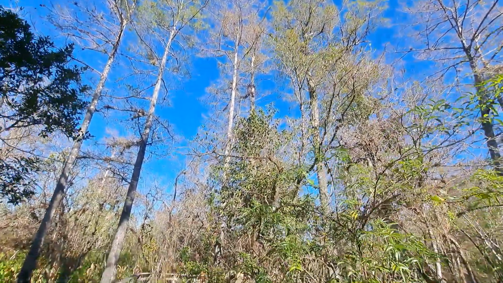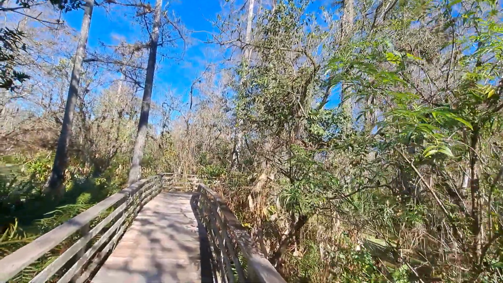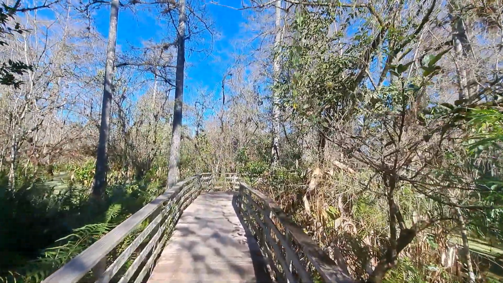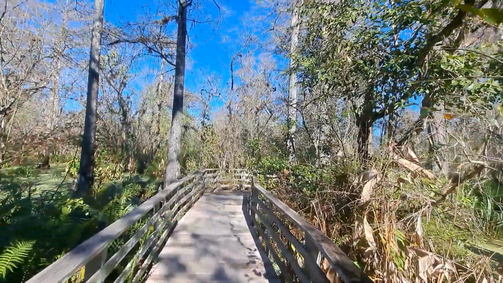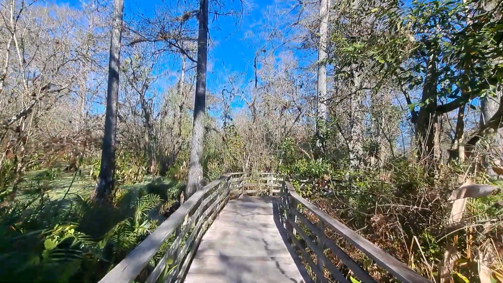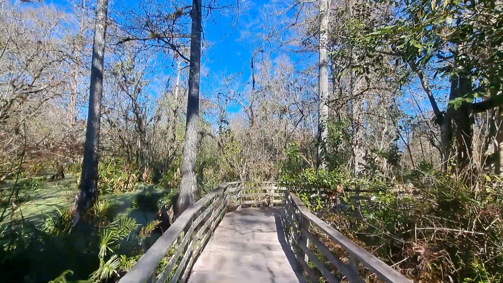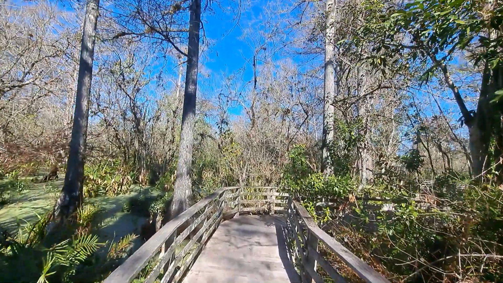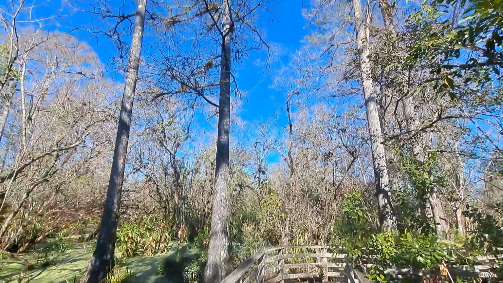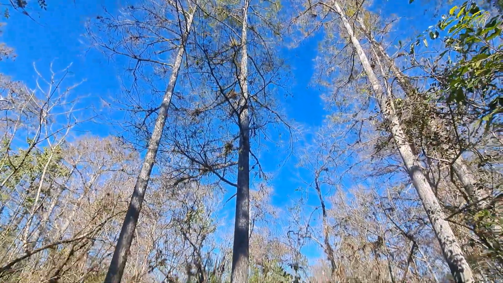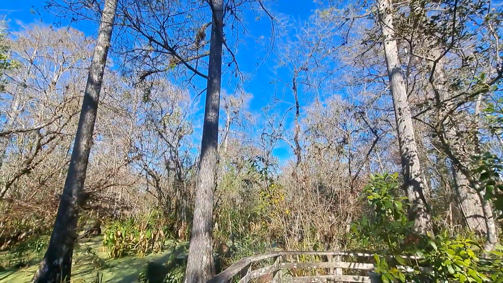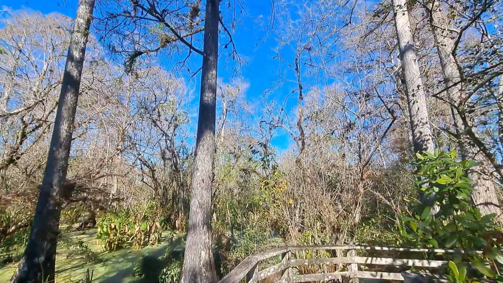And they were so sought after because bald cypress is naturally rot resistant. So it's a very durable wood. And for another, it's called bald cypress because it's one of the only few conifer trees that actually lose their needles.